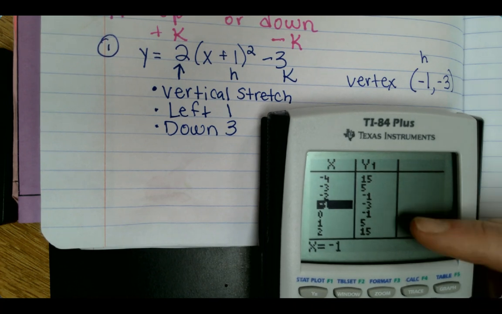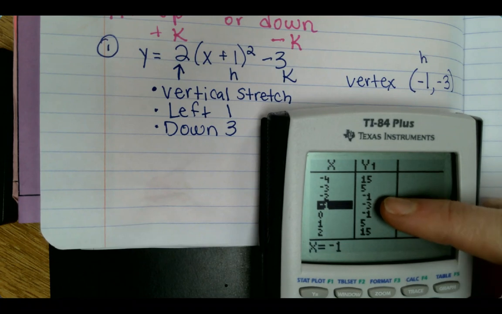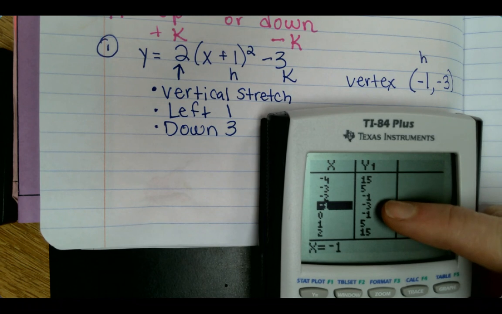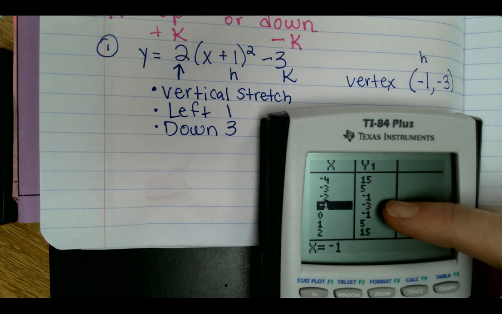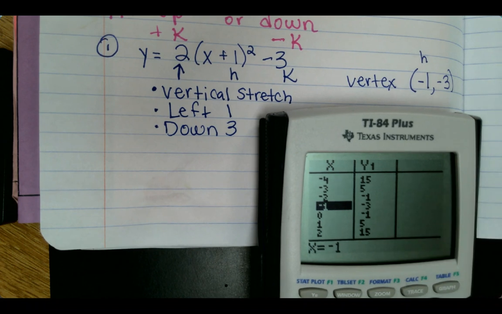And so the way you know it's your vertex is if it's symmetrical on the y values above the vertex and below the vertex. You see how -3 is in the middle? And you go -1, +5, 15. And if you go down, -1, +5, 15. So that's also a way to show your vertex.